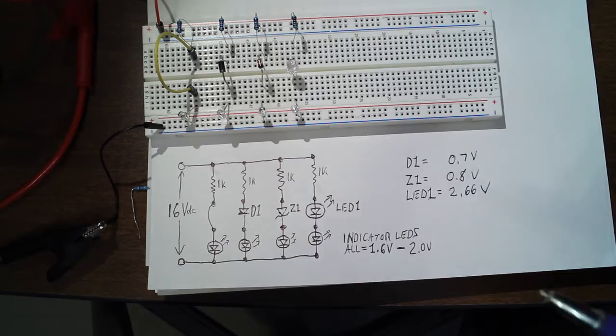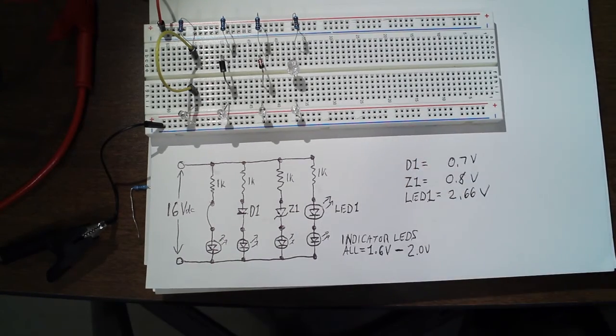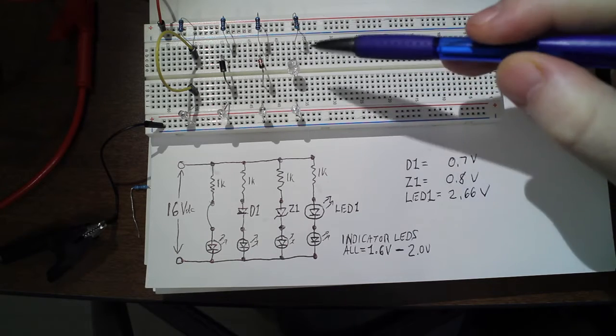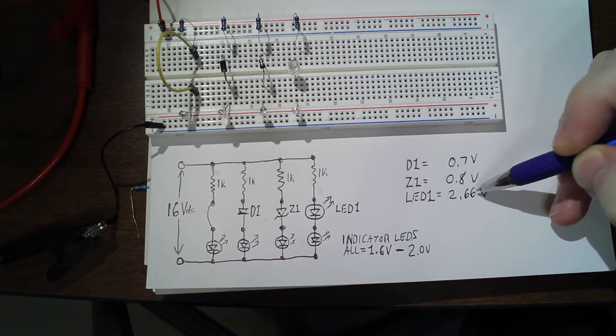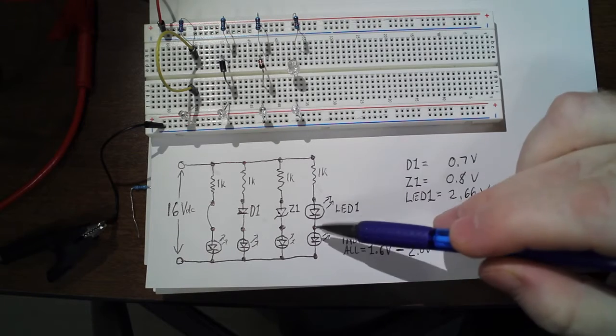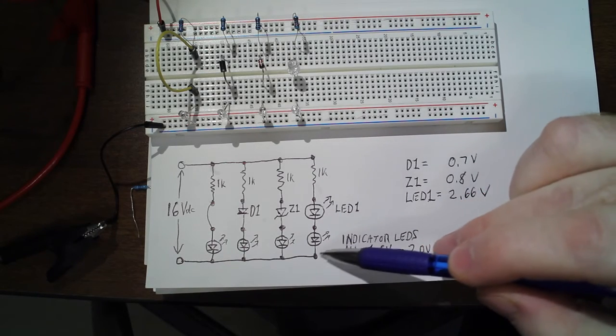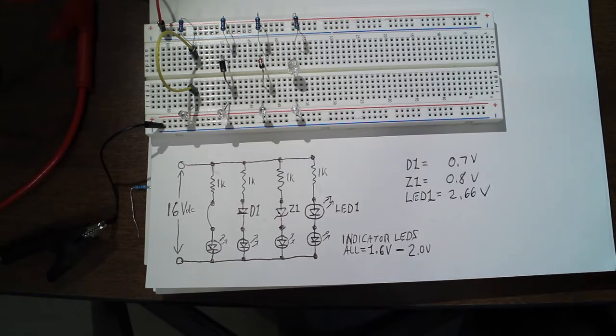And finally, we have an actual light emitting diode whose whole function in life, whole purpose for existence, is to efficiently turn electricity into light. This is a white LED, and this white LED happens to have a 2.66 volt forward voltage drop. So the fourth branch will not light up until 1.6 volts plus 2.7 volts has been reached.